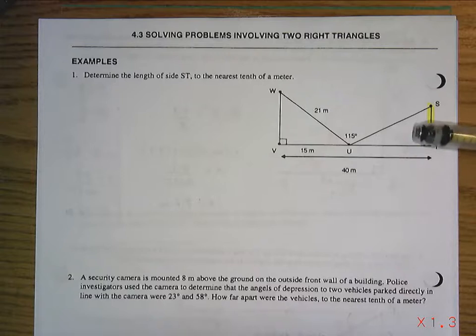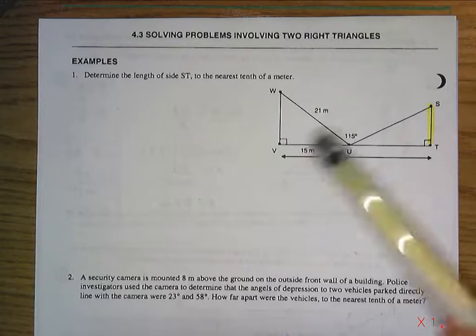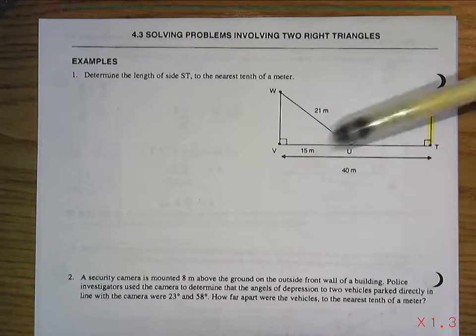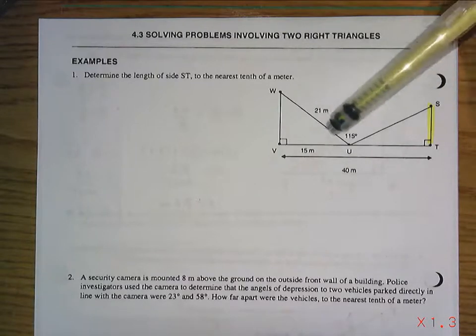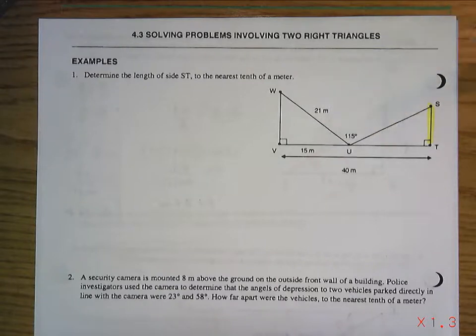Okay, so I know very little about this triangle. I don't know this side, I don't know this side, I don't know this side, I don't know that angle, I don't know that angle. I don't know very much about this triangle. I do know some information about this triangle. I know the hypotenuse, and I know this leg, and I know that this entire length is 40. I know that that leg is 15. I know that this angle is 115, and I know that this whole thing makes what's called a straight angle. So that'll be 180 degrees. So if I can start getting some information about this triangle from what I know about the global situation, then I can work within this triangle.